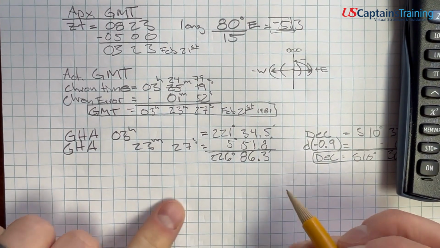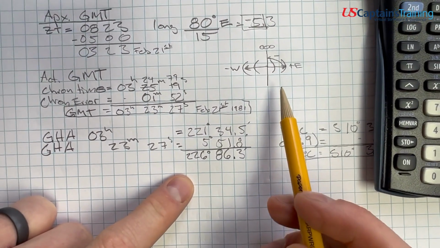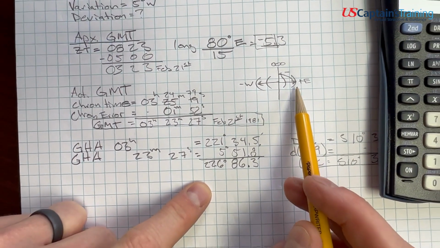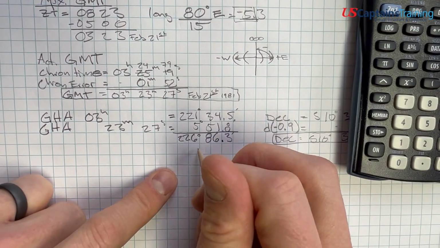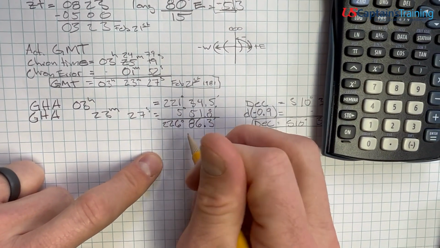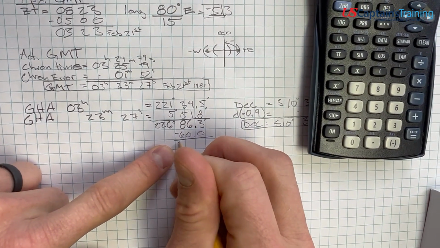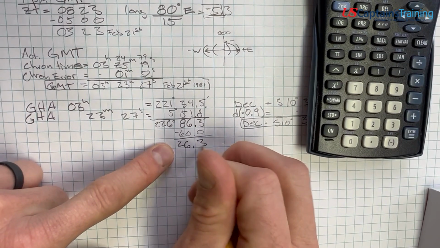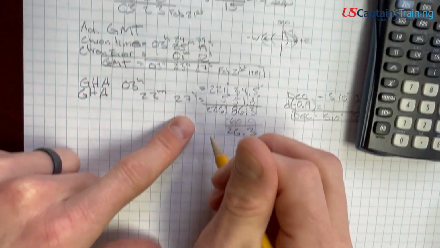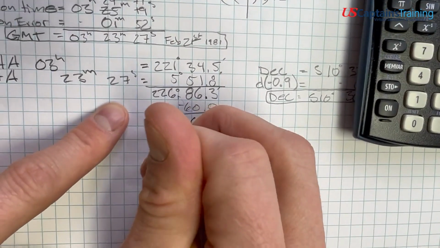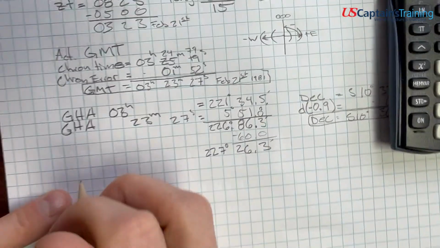And now we are going to add an east longitude. I'm going to convert this 86. See how it's over 60? I'm just going to subtract 60 from it and add it to over here. So if you subtract 60 from here, you end up getting 26.3. And that 60 goes up here. So 227. 227 degrees, 26.3 minutes.